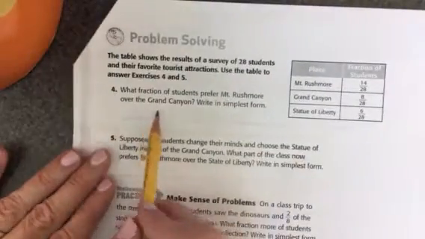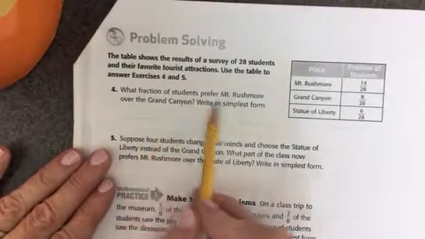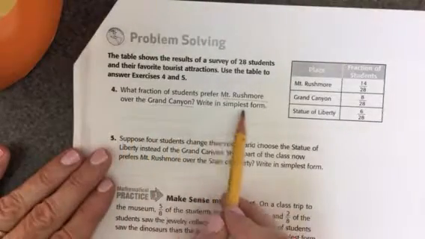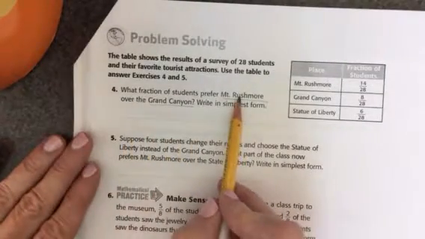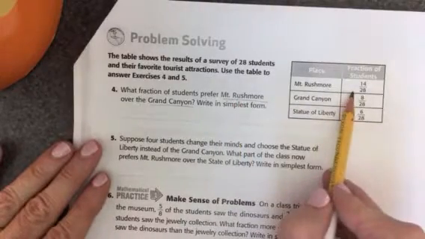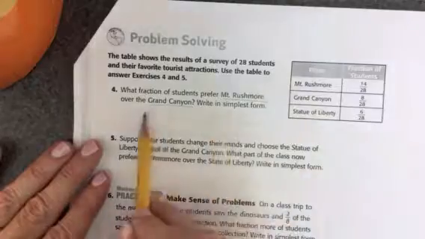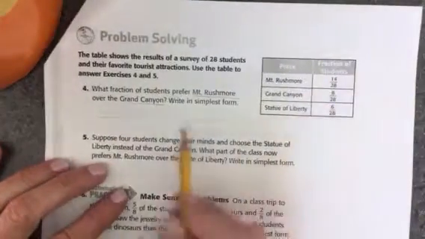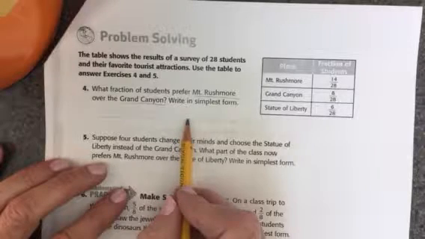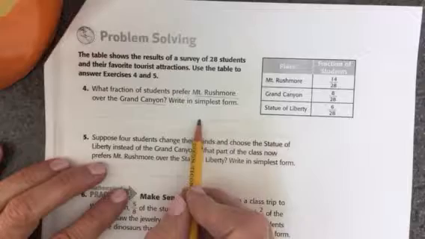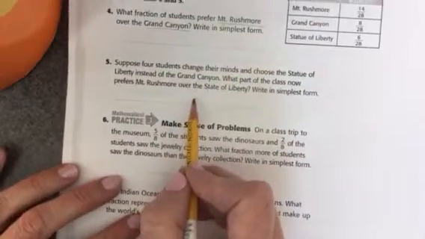So let's look at the question. What fraction of students prefer Mount Rushmore over the Grand Canyon? Write in simplest form. I'll need to write down the fraction of Mount Rushmore, which is 14/28, and then I'll subtract the Grand Canyon, which is 8/28, and then once I have solved the equation, I will take the fraction and write it in simplest form. So I'll need to divide by the greatest common factor.